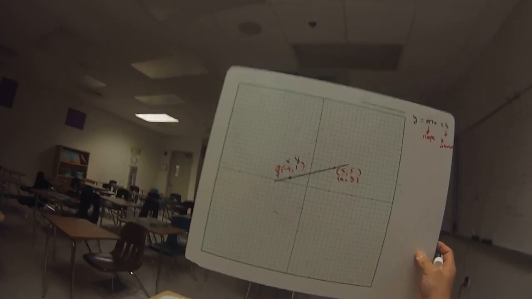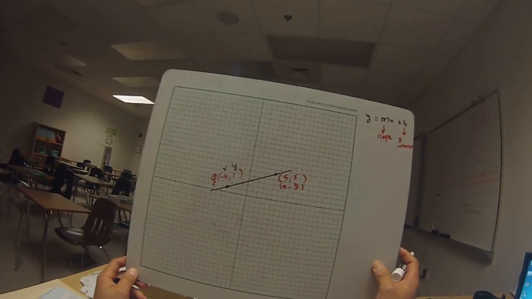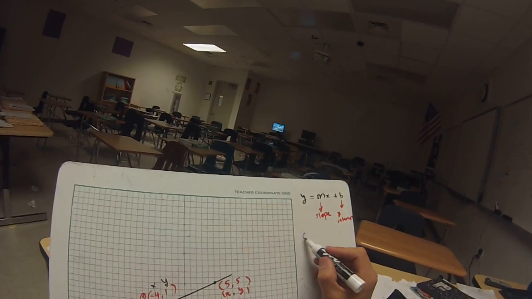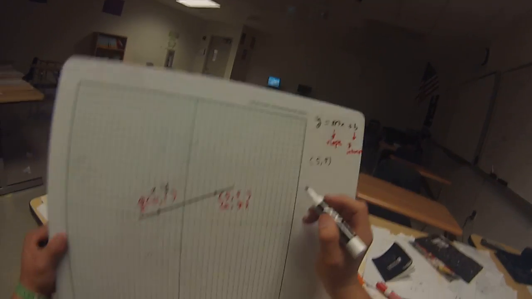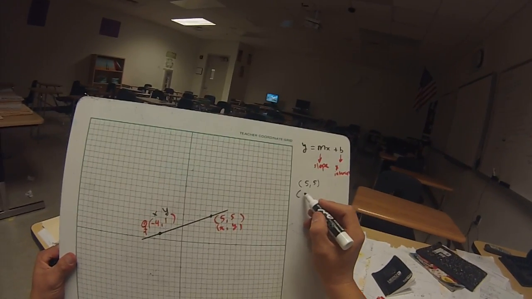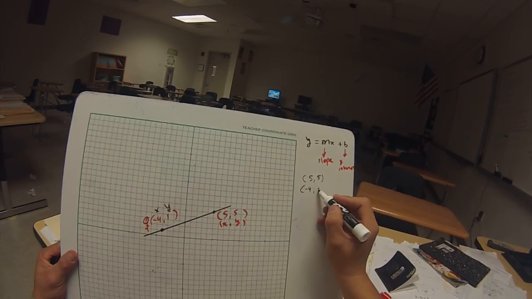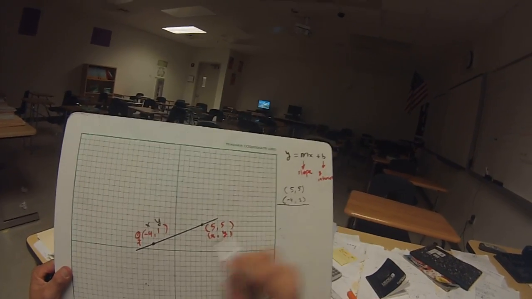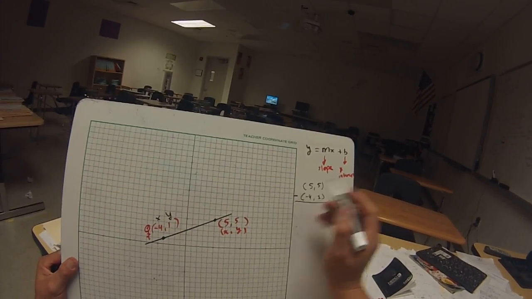So let's go ahead right now and stack up the ordered pairs, and now we're going to start finding the slope of the line. To stack them up, you put them right on top of each other. It doesn't matter which one goes on top. You stack and you subtract.